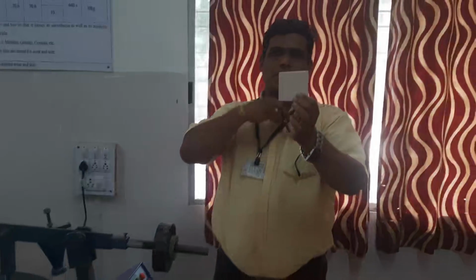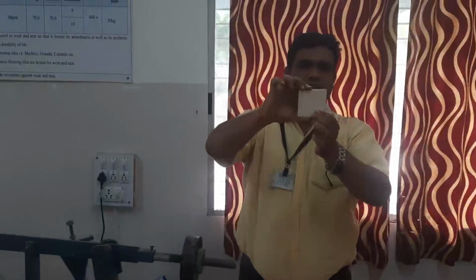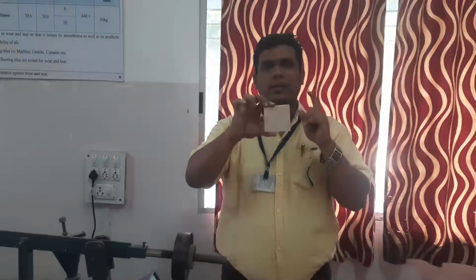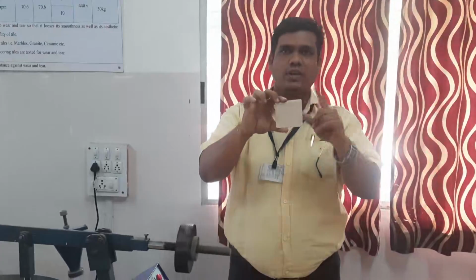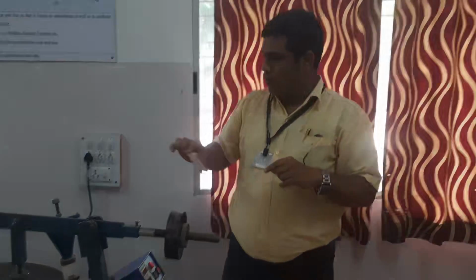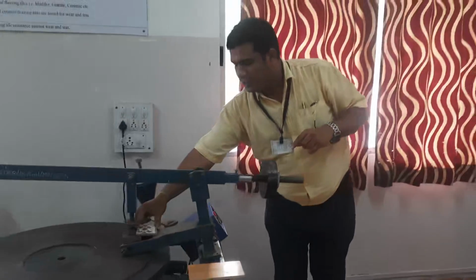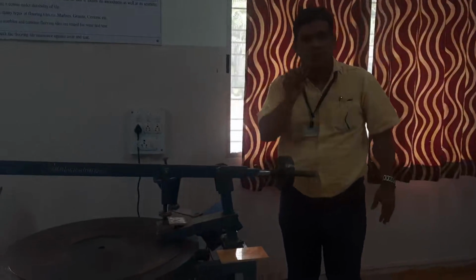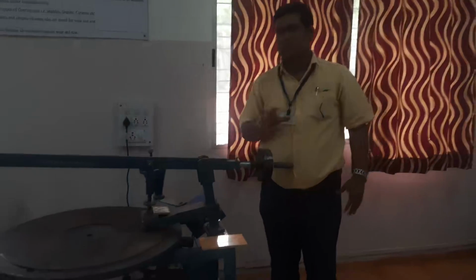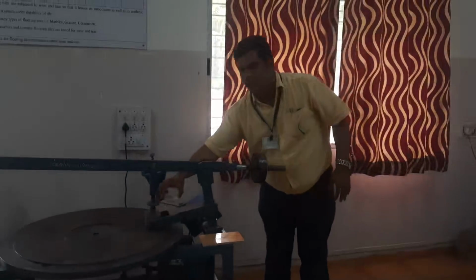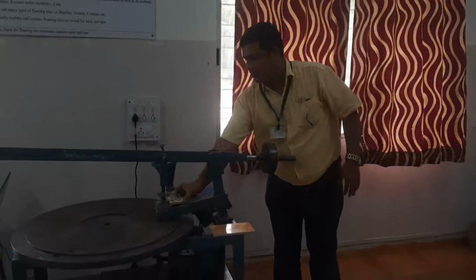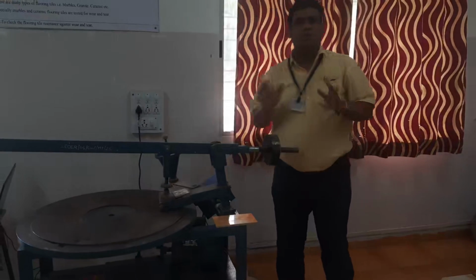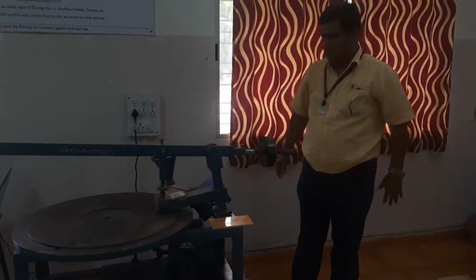All four surfaces of the tile should undergo 22 revolutions each, for 220 revolutions in one test. After every 22 revolutions, a charge of 20 gram should be spread over the revolving disc. Once the 22 revolutions are done, change the face of the tile, and continue until the tile has undergone 220 revolutions.